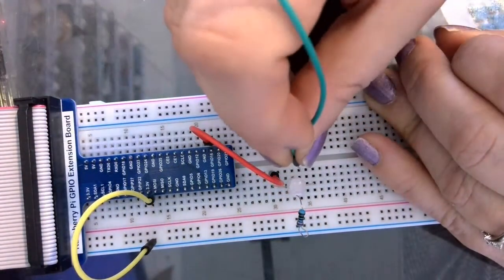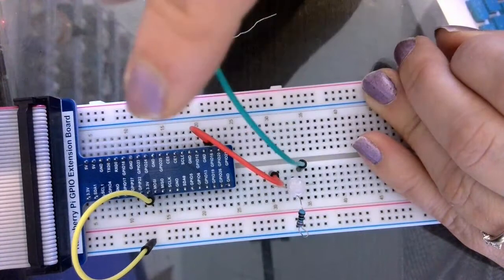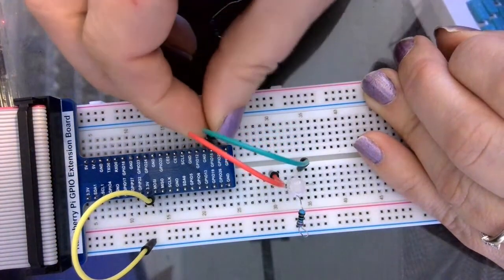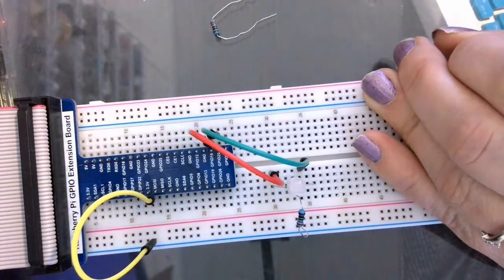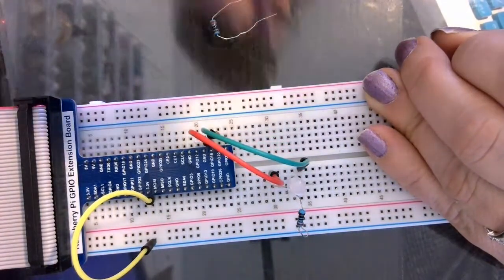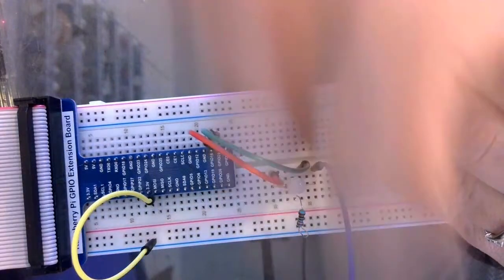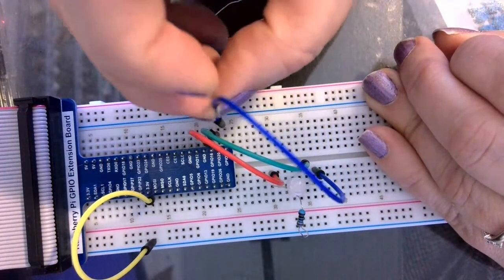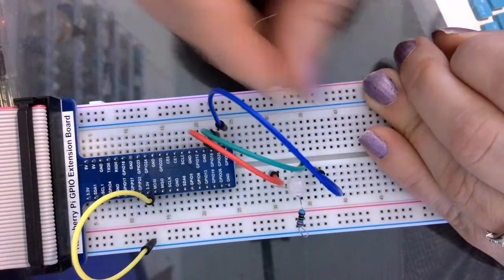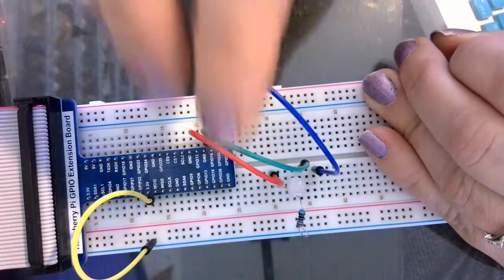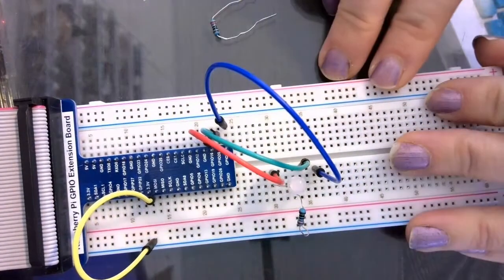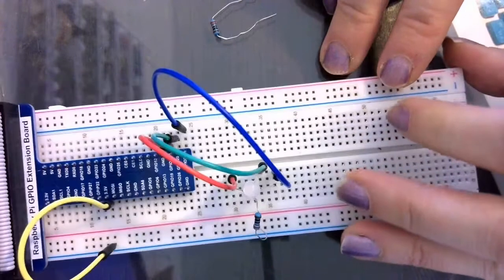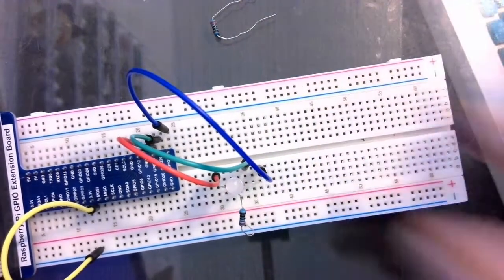Then the green leg, I'm going to run a green jumper to GPIO pin 20, so I can control green with 20. And then my blue leg of the RGB LED, I'm going to run to pin 21, so I can control that with pin 21. Okay, so now I'm ready to look at my code.